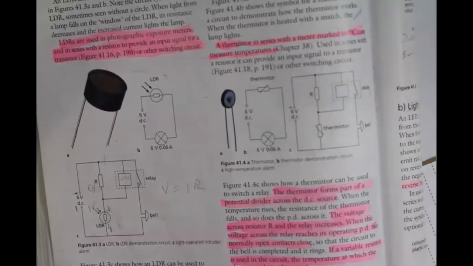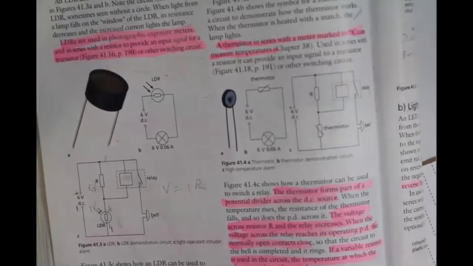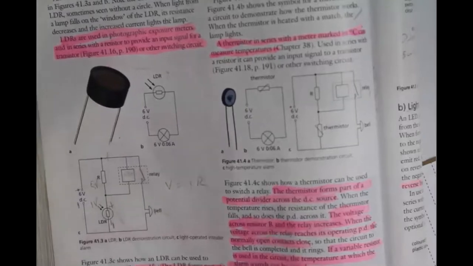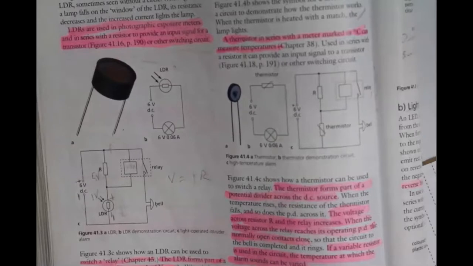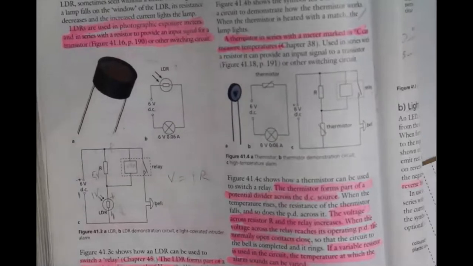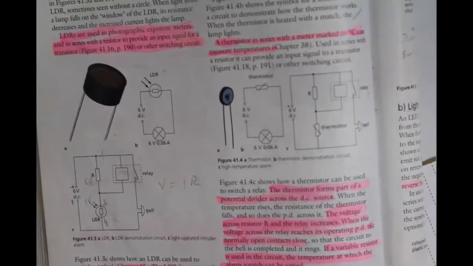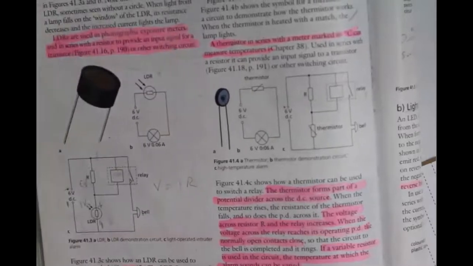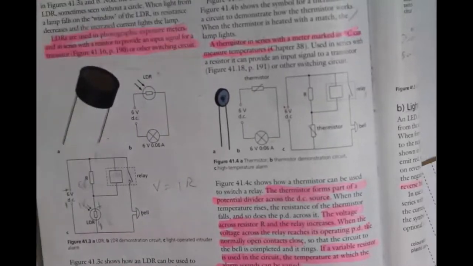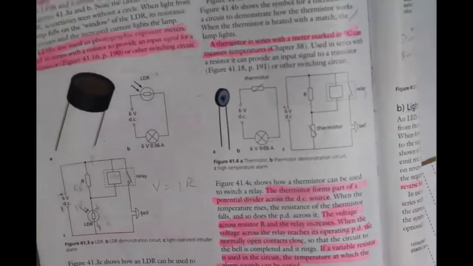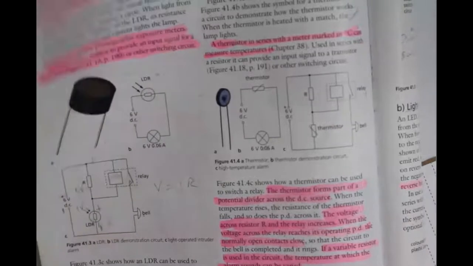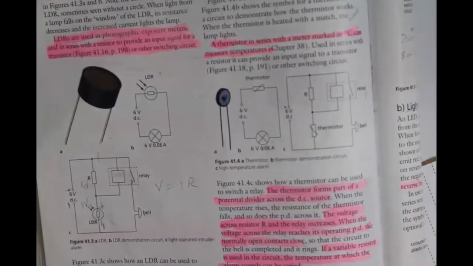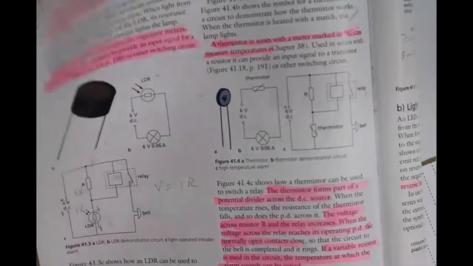So when the light is falling on the LDR, the resistance is decreasing. When the resistance is decreasing, the potential difference is also decreasing. But remember, the potential difference provided by the battery is constant, which is 6 volts. So if the resistance across the LDR decreases, then the other resistor, which is connected in series with it, will get the brunt, the larger portion of the potential difference provided by the battery.